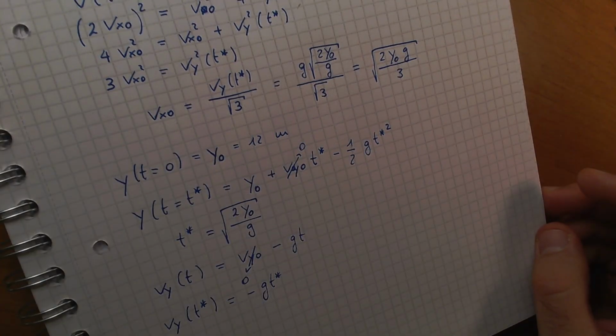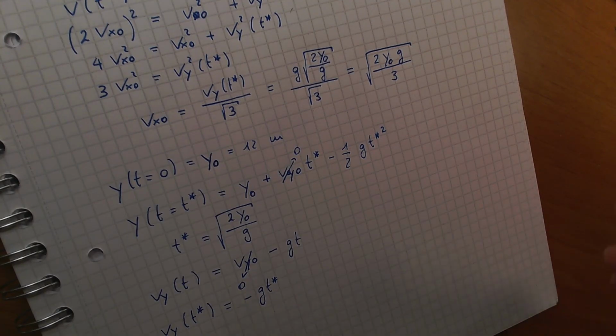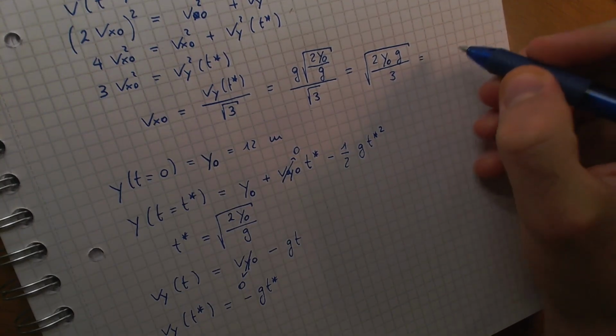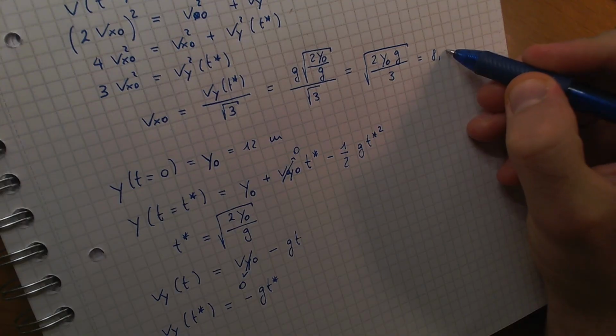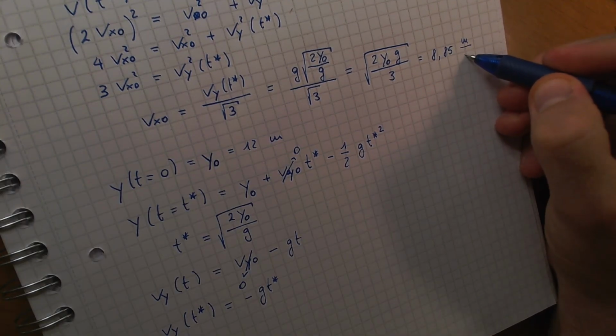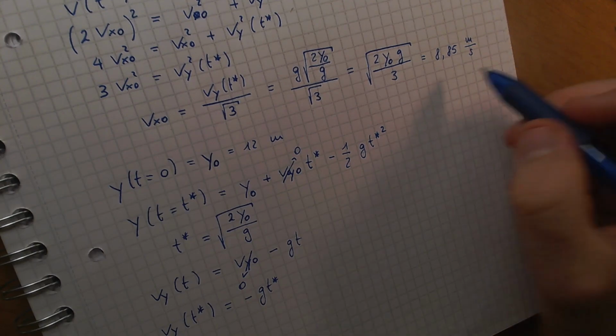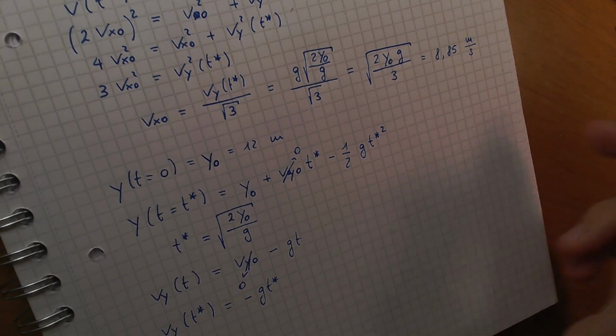Okay, if you plug in at this point the values that we are given, you should get that the velocity is 8.85 meters per second. So more or less this should be the final result.